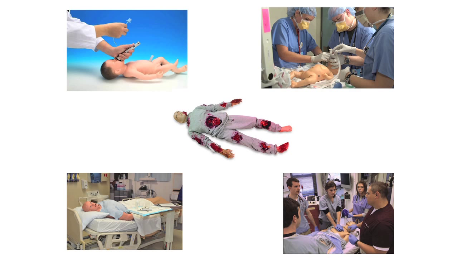This baby's wired up so that somebody behind a one-way mirror can alter the baby's heart rate depending on how well you're doing. You can have major trauma there, blood and guts everywhere. You've got another baby there, you've got an adult simulator there who can speak. Somebody behind a one-way mirror speaks into a microphone and it speaks at the people who are actually looking after it. So incredibly high tech and high fidelity now.